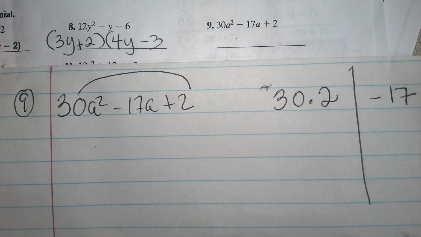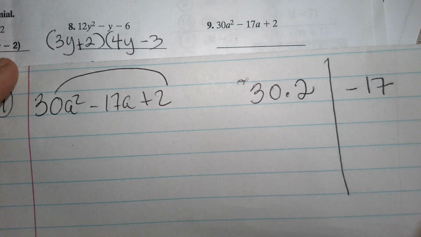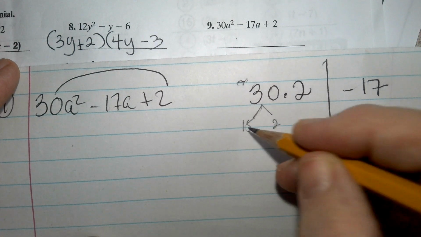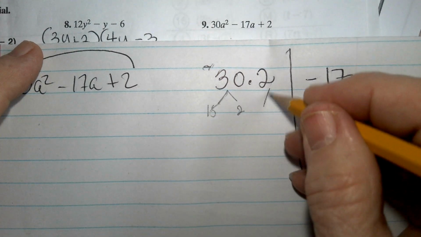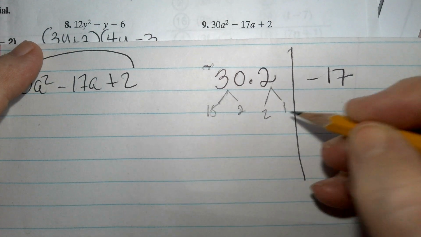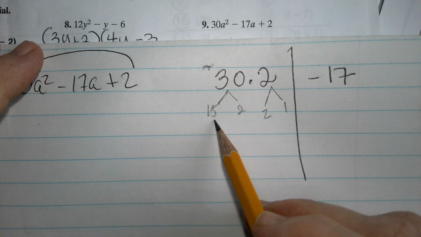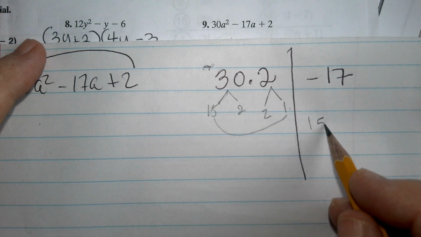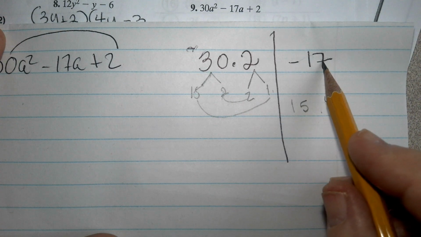So, tell me 2 numbers that make 30. We're going to try 15 and 2. 15 times 2. I think this is going to be it. What's the only way that you can get a 2? Is 2 and 1. Actually, I don't think this is going to be it. I'll do the 15 times 1. It'll make it smaller. 15 times 1 is 15. 2 times 2 is 4. But that's going to be bigger than that. So that's not the combo.